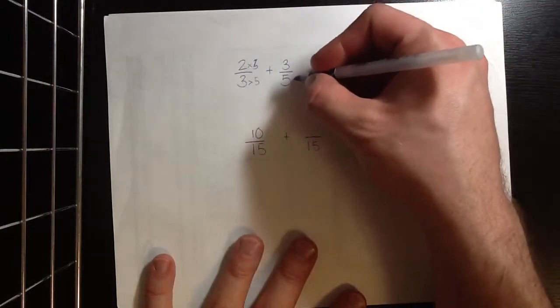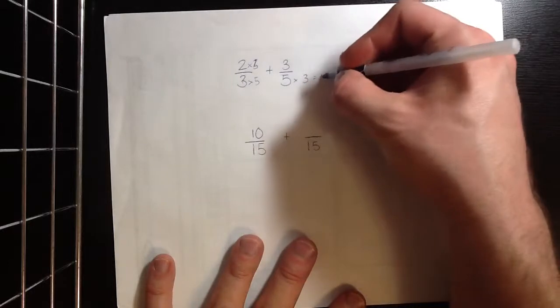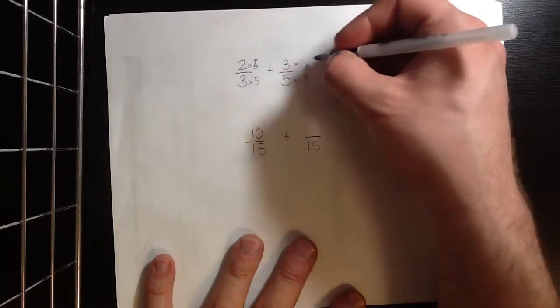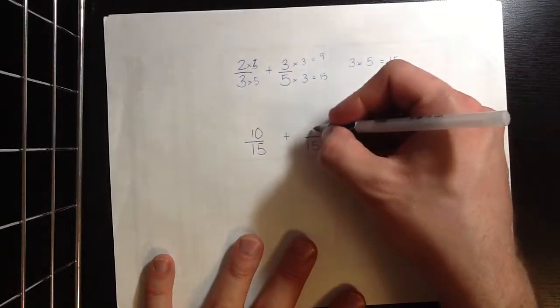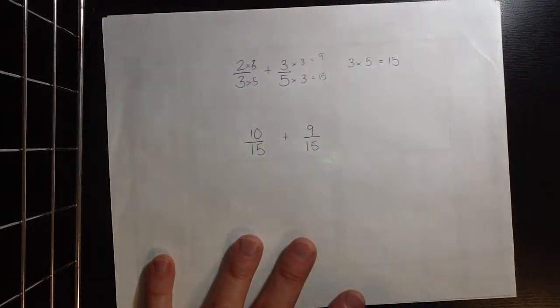And on the other side, I had to multiply 5 by 3 to get to 15. So that means I also have to multiply my numerator by 3, which is going to equal 9. So my fraction is going to be 9/15.